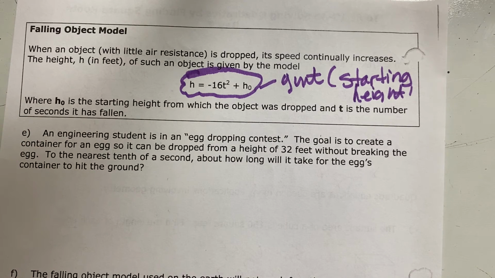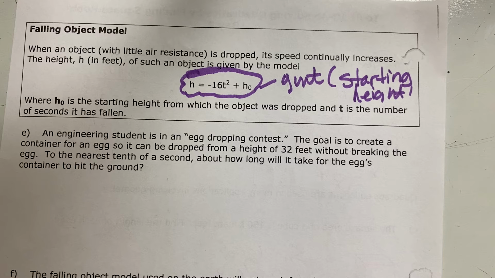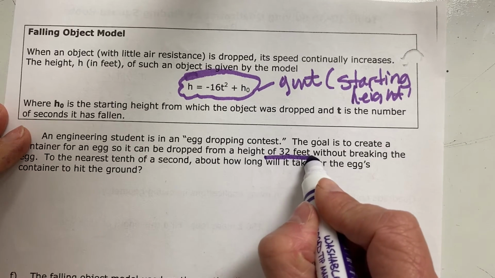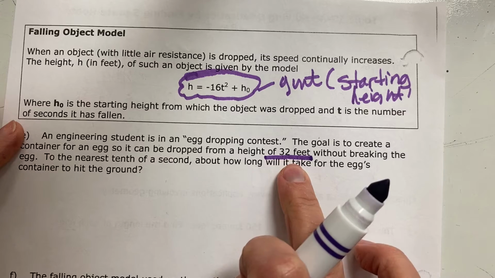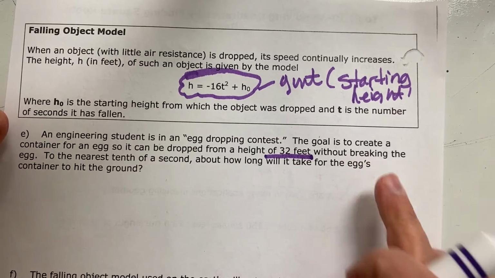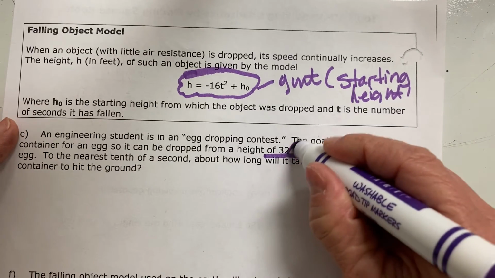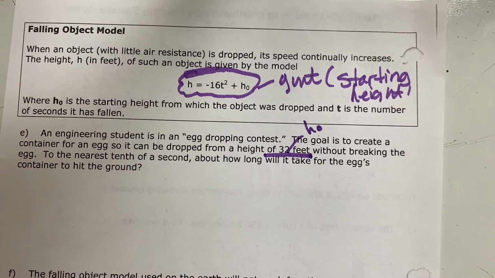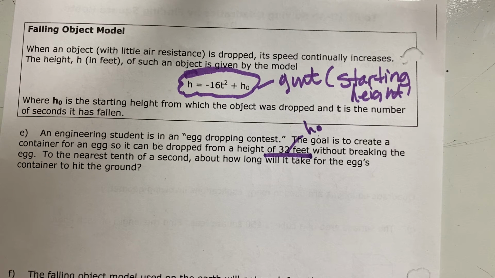So an engineering student is in an egg dropping contest. The goal is to create a container for an egg so it can be dropped from a height of 32 feet without breaking the egg. So this is your starting height, your h sub 0, or h naught. So to the nearest tenth of a second, about how long will it take for the egg's container to hit the ground?